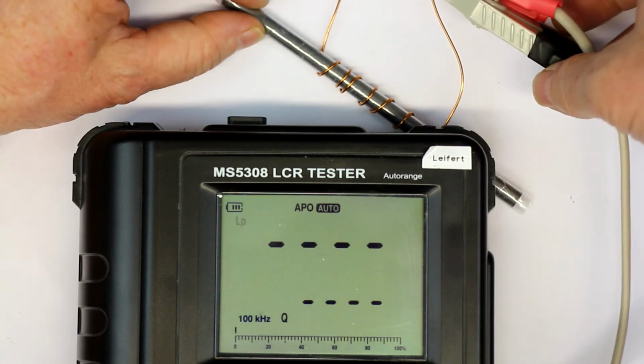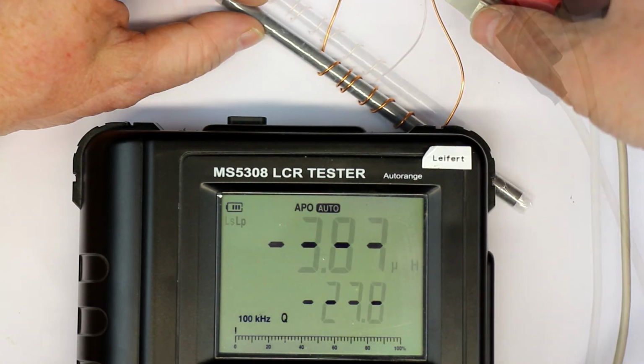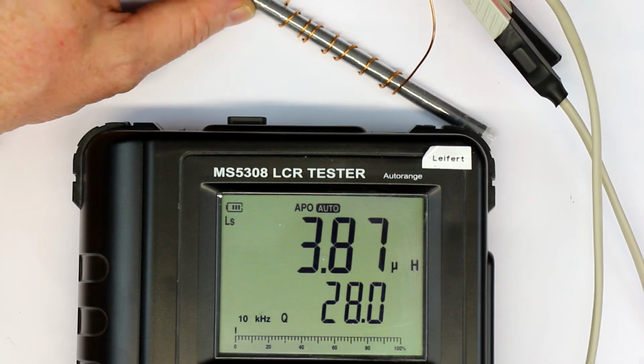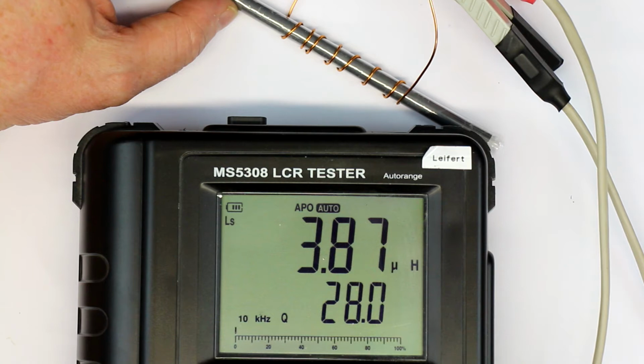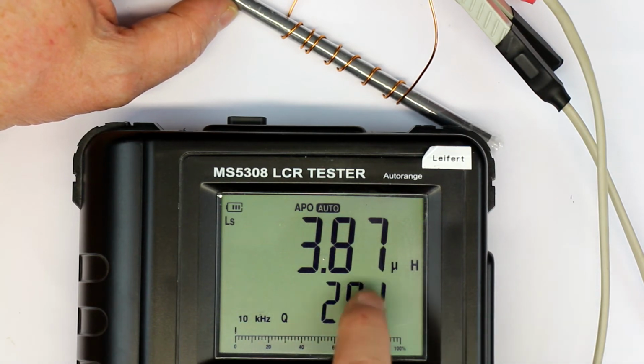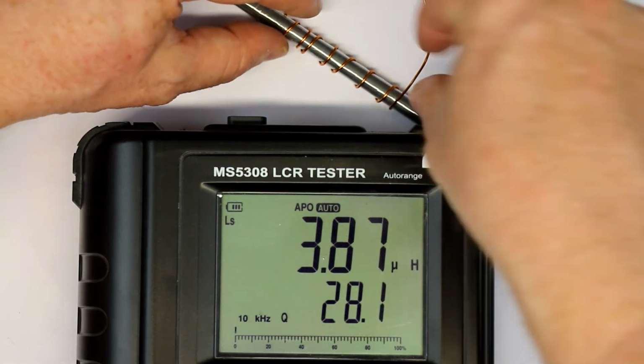I might have disconnected it. So I had to change to a 10 kilohertz frequency, and now we have a changed inductance. And let me pull it out again.